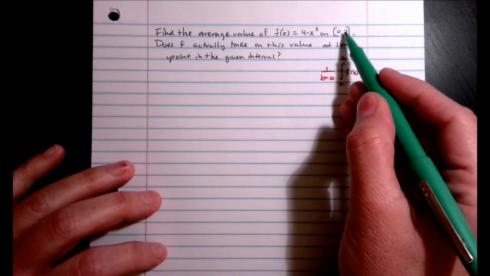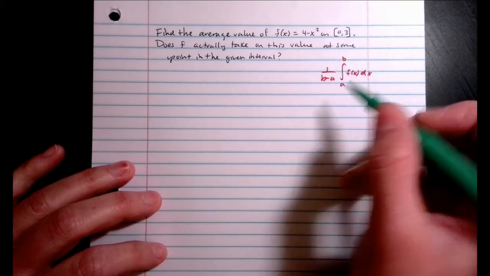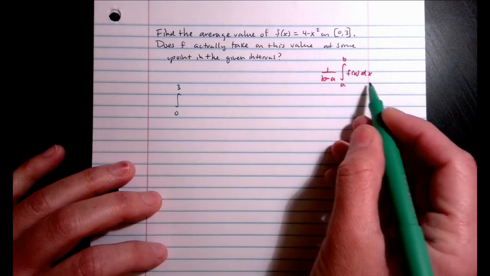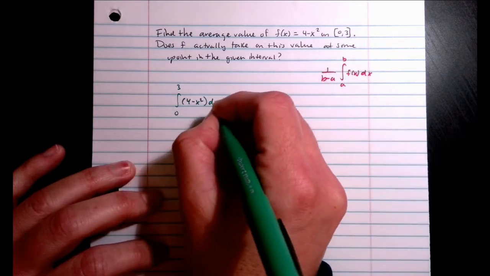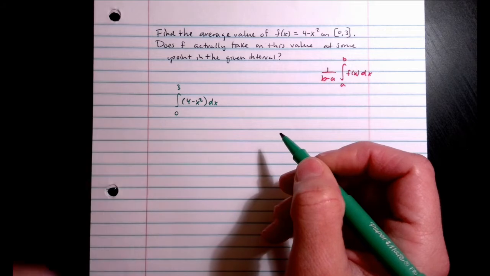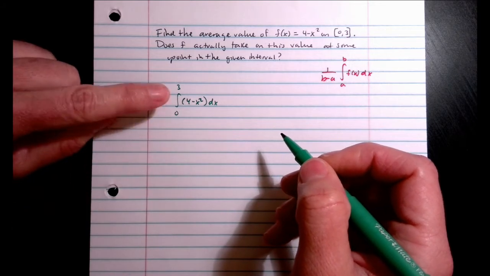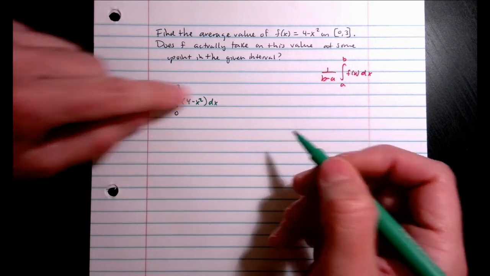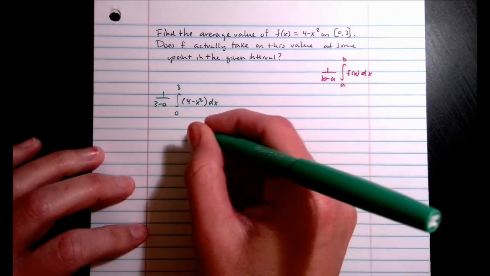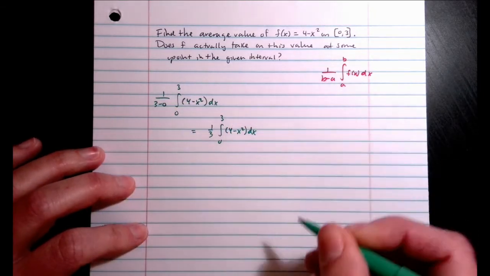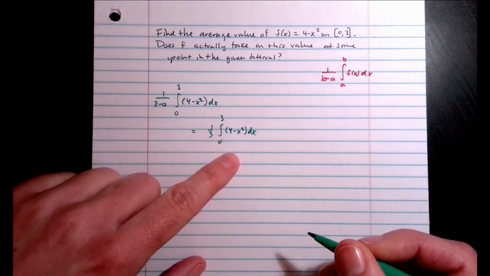So the closed interval is 0 to 3, so there's your a and b. And your f of x dx, so your f of x is 4 minus x squared. Now, because it's average value, remember we're going to multiply by the reciprocal of the difference of the interval, so the 1 over b minus a. So really this is just 1/3 times this integral.